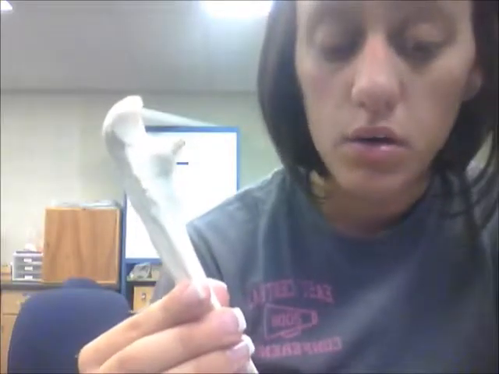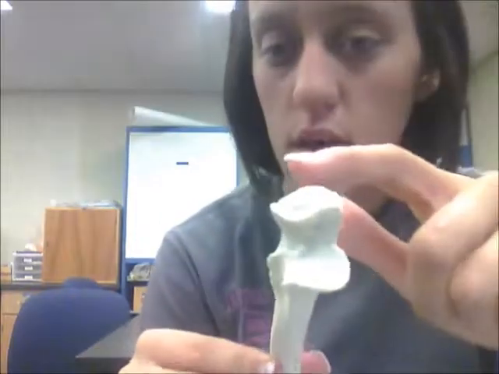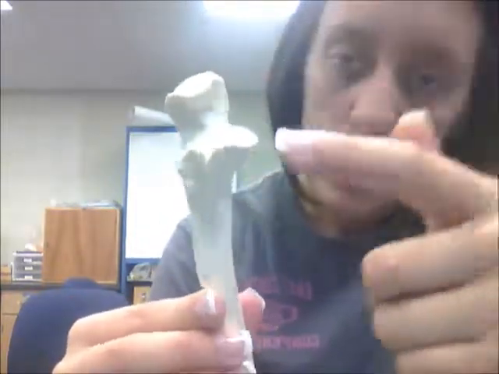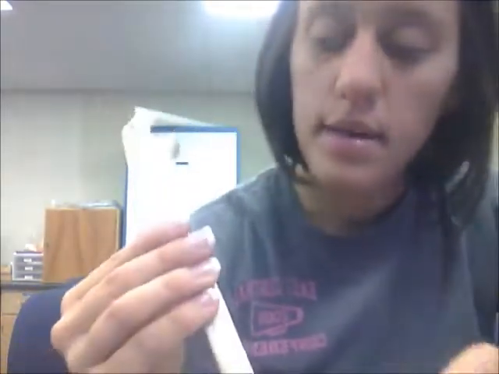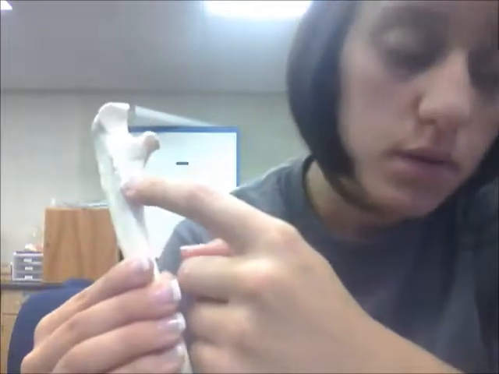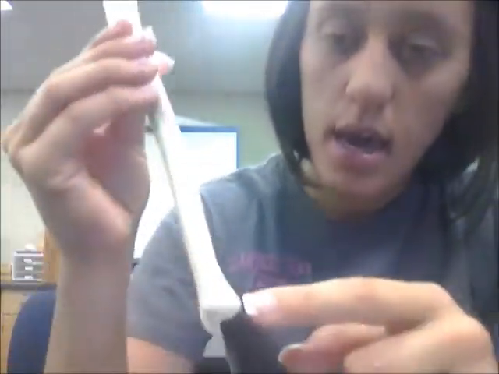This is the ulna, and this is the olecranon process, and this is the coronoid process, and this is the trochlear notch, and this is the radial notch, and this is the head, and this is the styloid process.